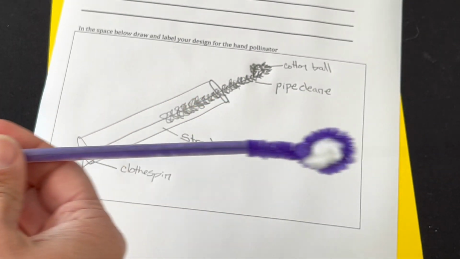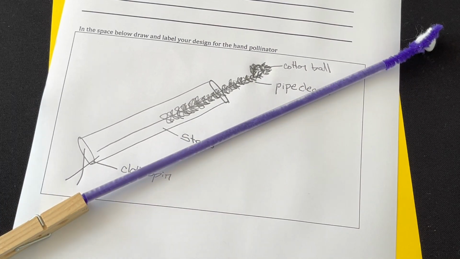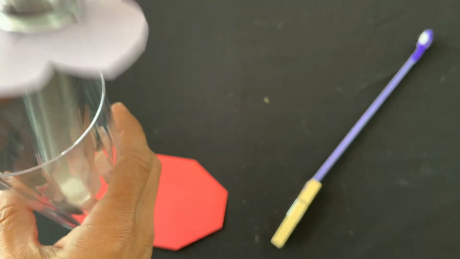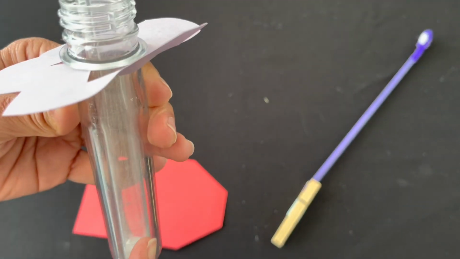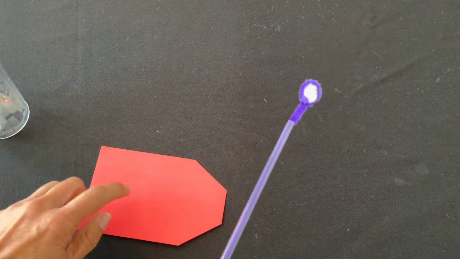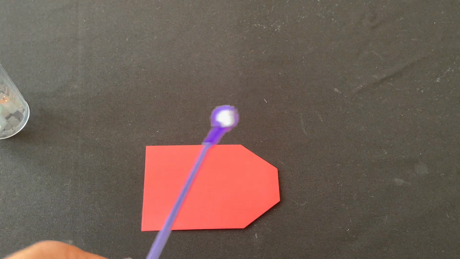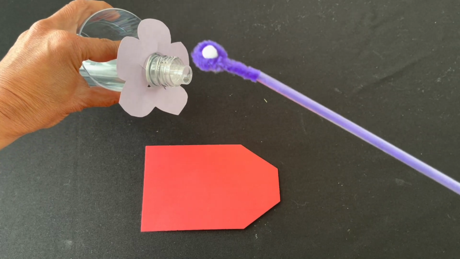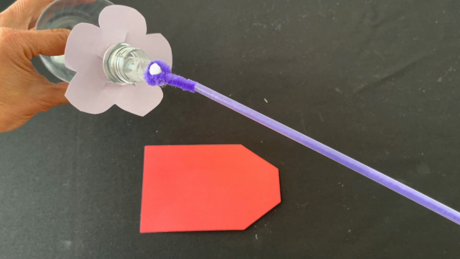Now we're going to test and see how my hand pollinator works. Now the goal is to get as much pollen as we can from inside the flower, deep inside the flower. And I'm going to use my hand pollinator, and I'm just going to transfer it onto this red piece of paper and see how much we were able to collect. And you can see it is long. It is long enough to reach into a very, very tall plant.